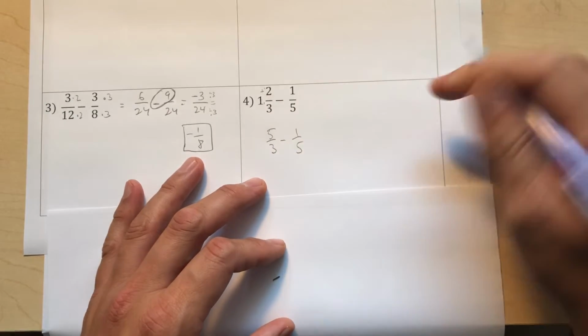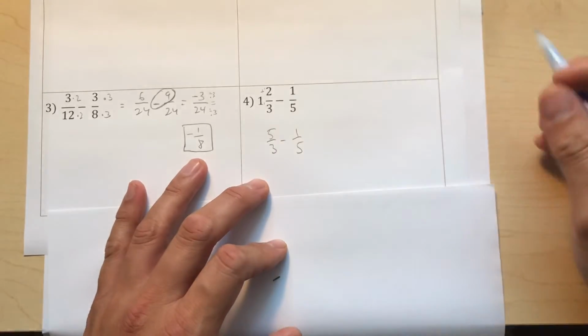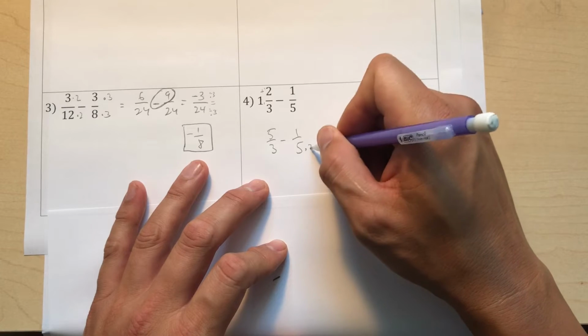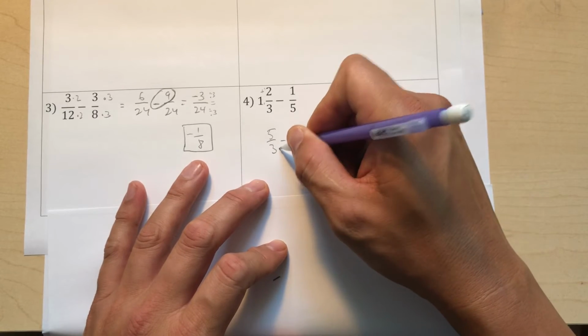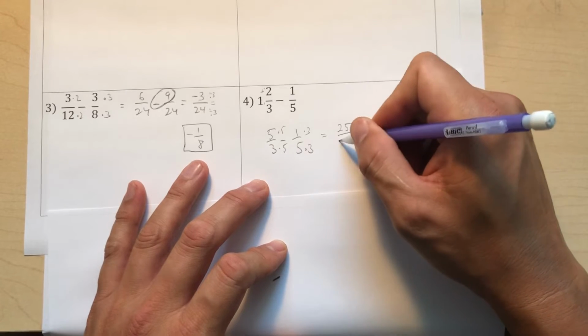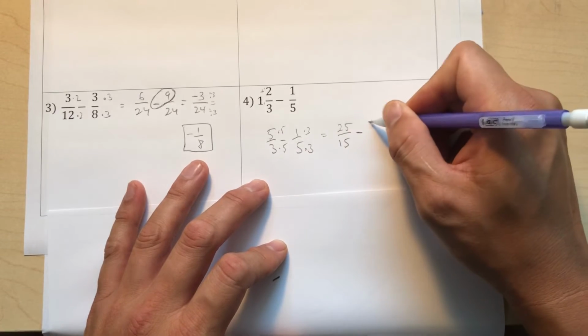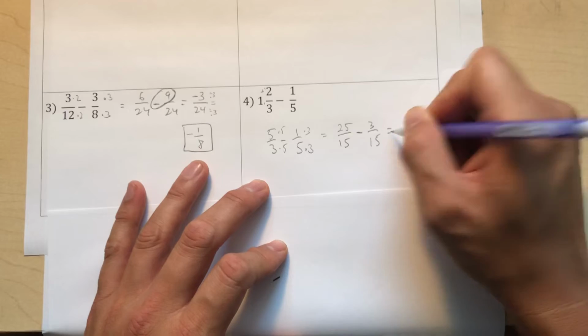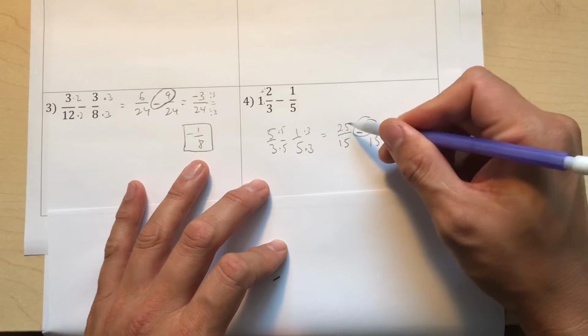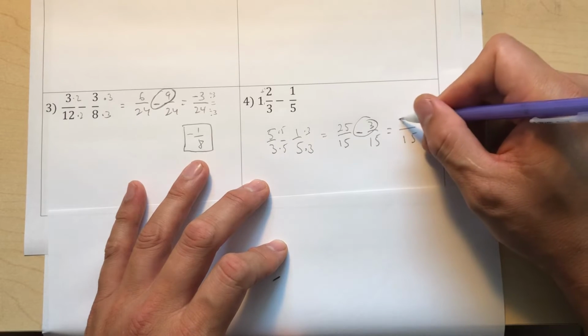So that's the first thing you want to do. You always want to make sure you deal with an improper number first, okay? Find a common denominator and multiply by the other number. So I'm going to have 25 over 15 minus 3 over 15. Write the 15 first, okay? And I realize that I won 25, I lose 3. You just leave it as 22.